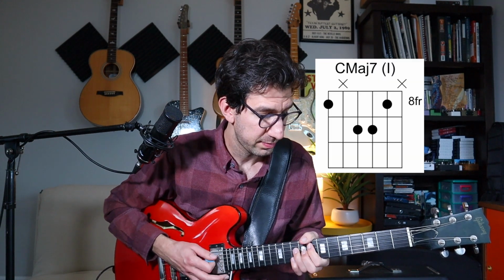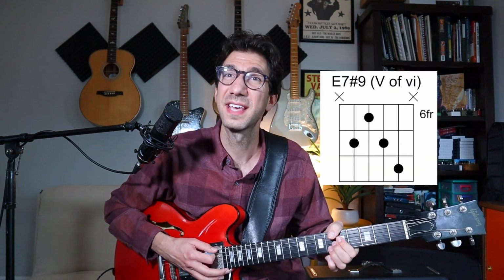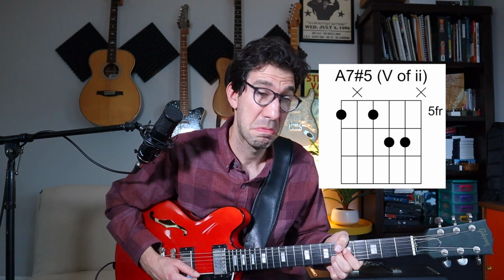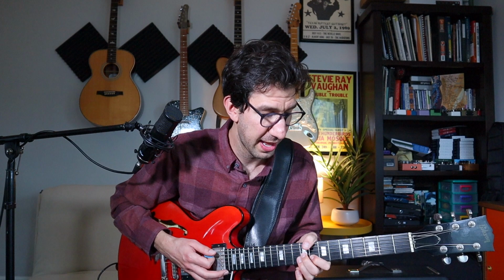So this, while it's based off of the third scale degree of the C major 7, E, we're now thinking of this as the 5 chord of A minor. E7 is the 5 chord to A minor, which is my 6th chord. Now what if we make our 6th chord dominant? In this case, adding another altered tone, A7 sharp 5. Check it out.